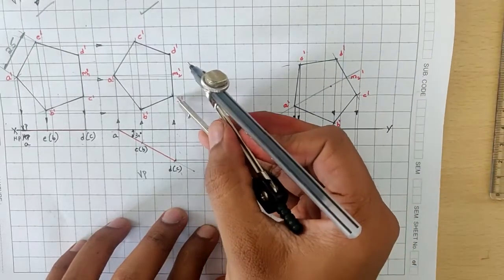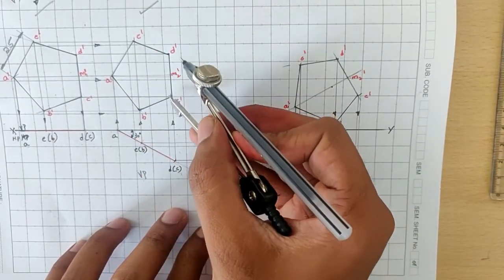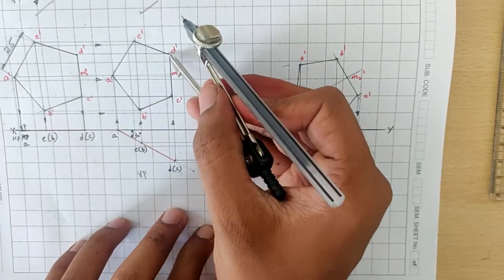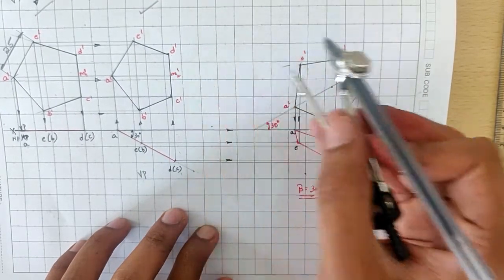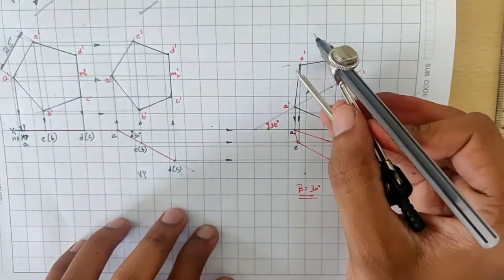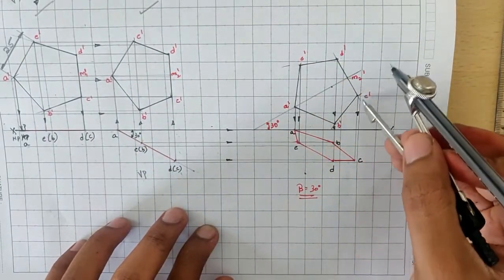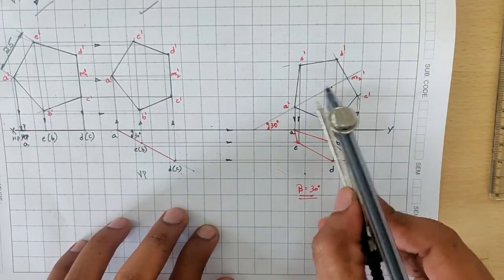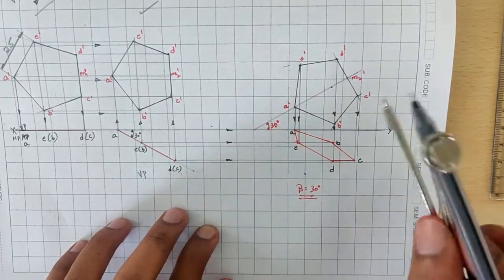Similarly, A dash to C dash, M dash to C dash, you can draw the arc, you will get it here. So A dash to D dash, M2 dash to D dash, I will get the arc here. Next A dash to E dash, D dash to E dash, I will get the arc here. Join all the arcs here, you get the pentagonal lamina, which is similar to this. This lamina should be similar to this, which is inclined.